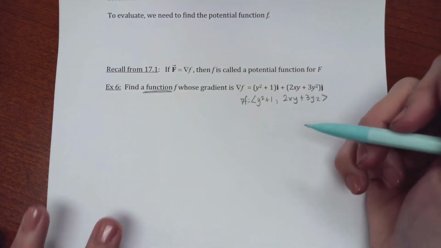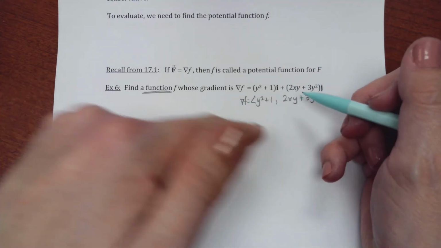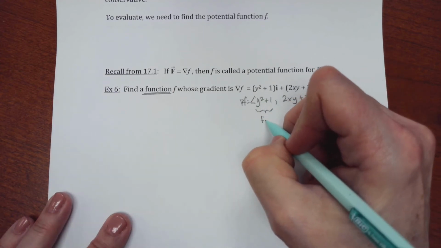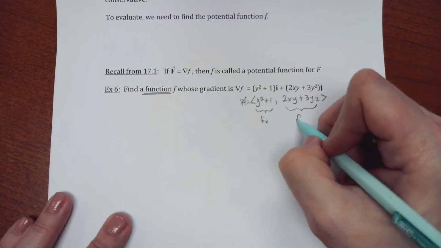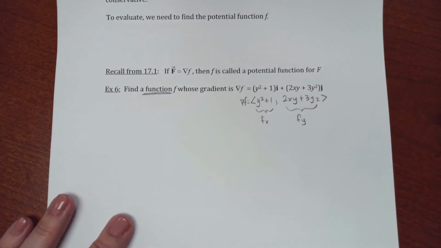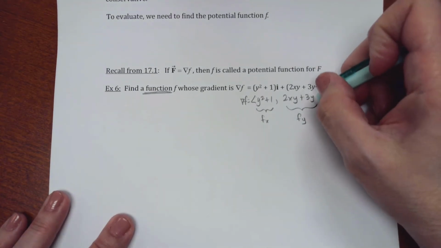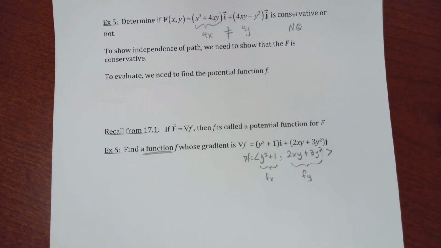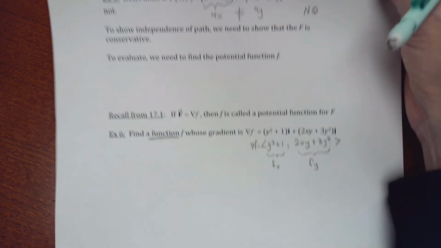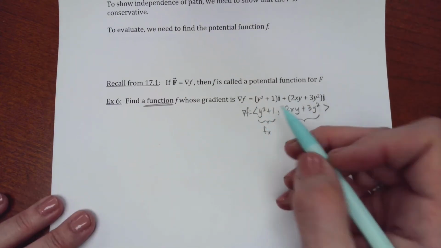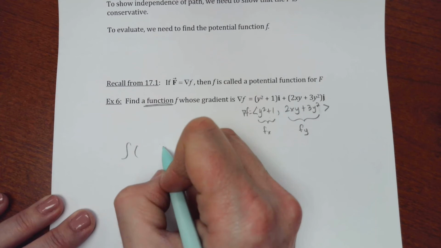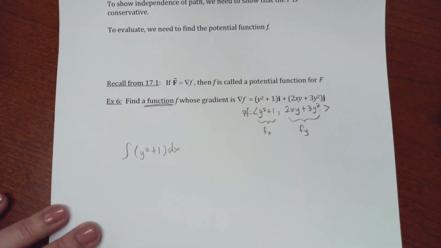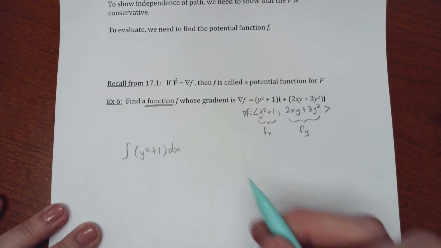I want to find what the original problem was whose derivative was this. So remember, this part was the derivative with respect to x, and this part was the derivative with respect to y. So what do I have to do? I have to integrate those things to go backwards. All right. So if this part was the derivative with respect to x, I should do the integral with respect to x of that first part. Okay, and I don't have any bounds, so I'm going to have plus a constant over here.